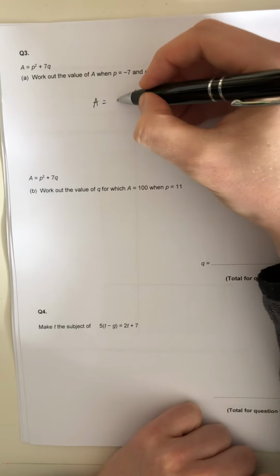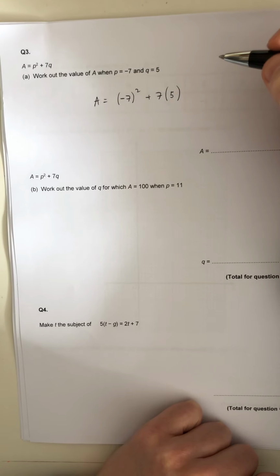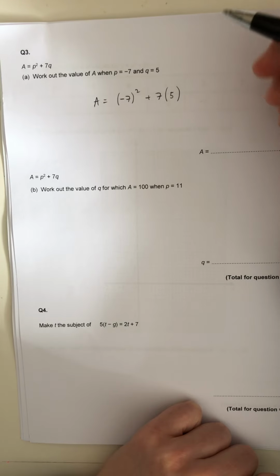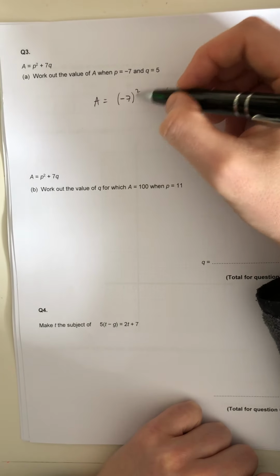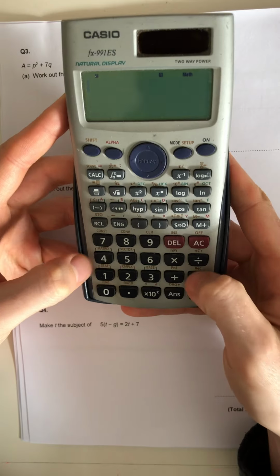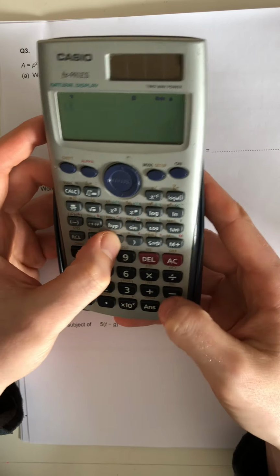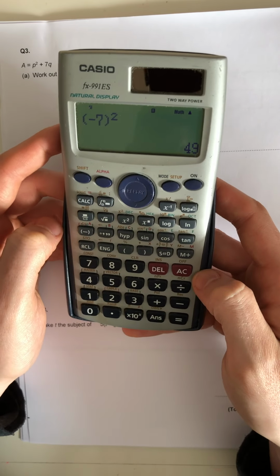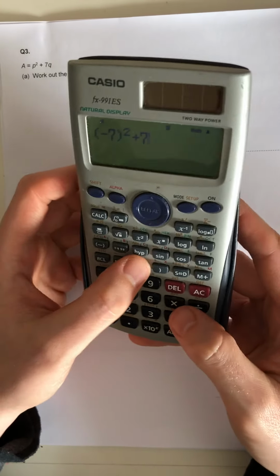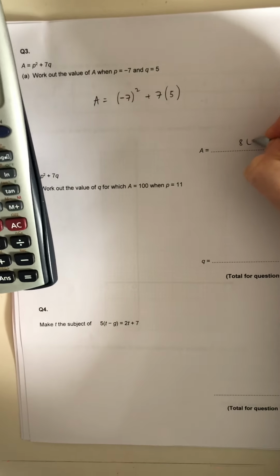However, you should use brackets for this substitution. Every single letter you replace with a number, just put a bracket around that number, and then your calculator does the BIDMAS for you. A lot of you miss the brackets around the negative 7 to get this wrong, because if I forget to do brackets around the negative 7, it gives me the wrong answer. Whereas if I put the brackets in, it gives me the correct answer. So brackets -7 squared plus 7 brackets 5, all in one step on the calculator to give you a final answer of 84.